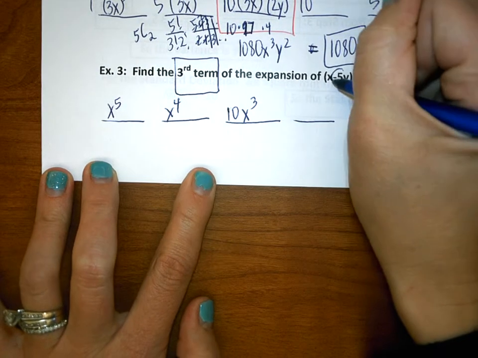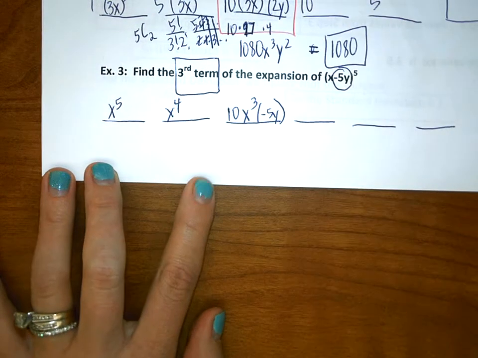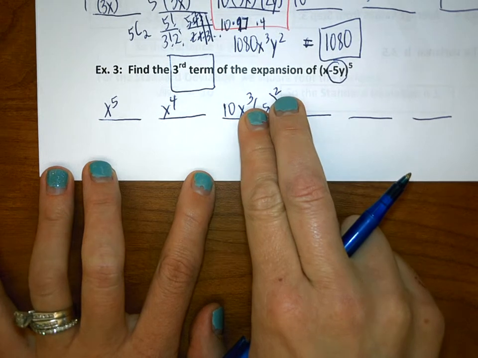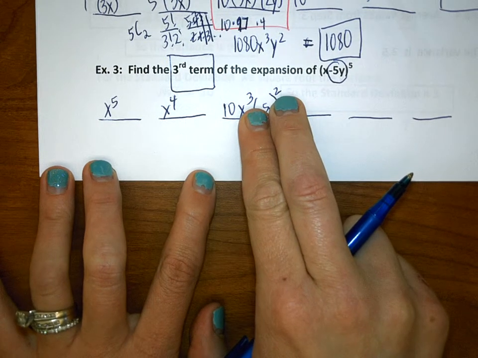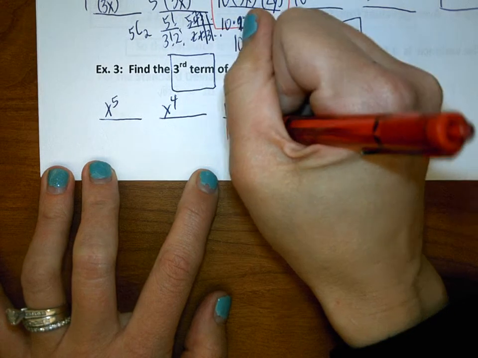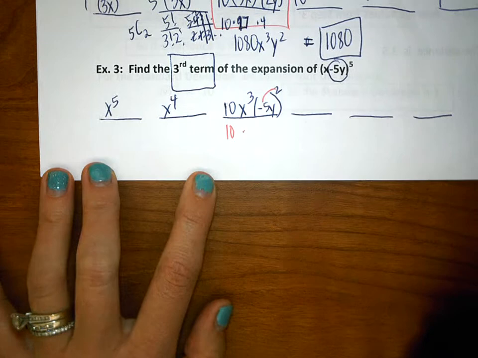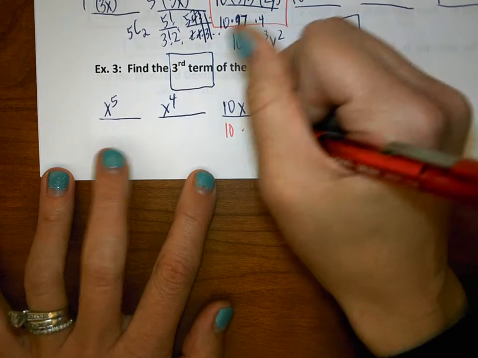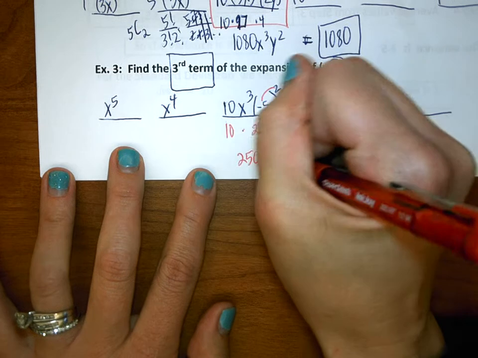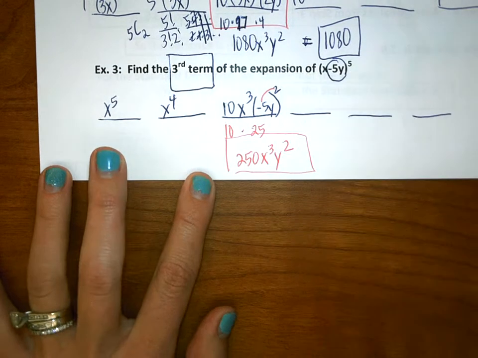Don't forget this is a negative here. This is a negative 5y to what power? To the second, and I know it's to the second because these need to add to be 5. Now in terms of numbers, I have 10, and what's negative 5 to the second power? 25. So 10 times 25 is 250, x to the third, y to the second. That is the term. That is the whole answer.